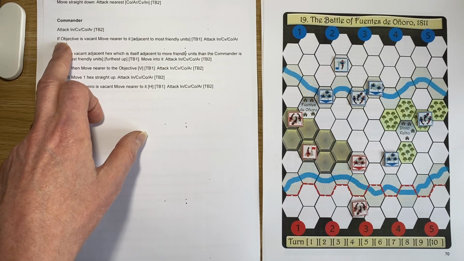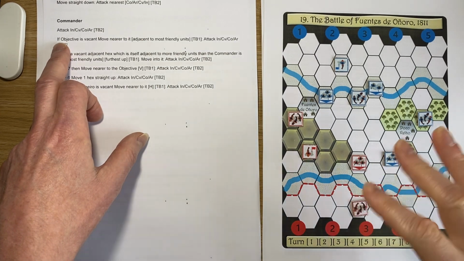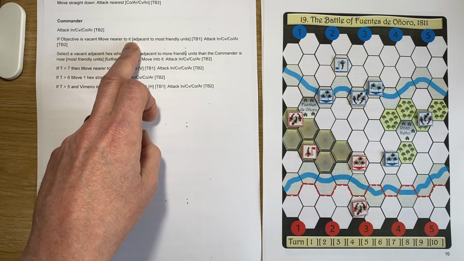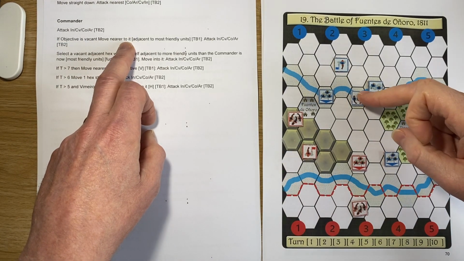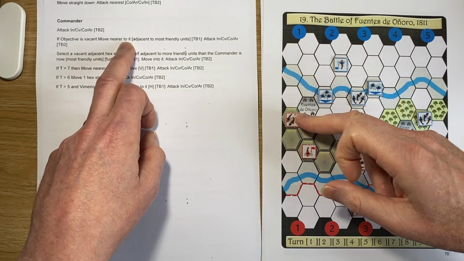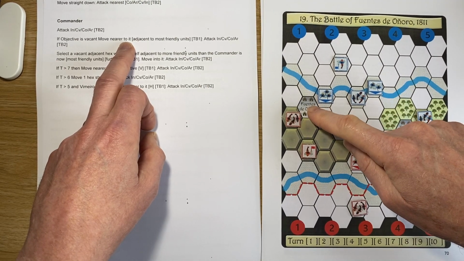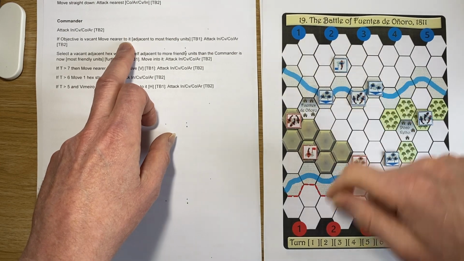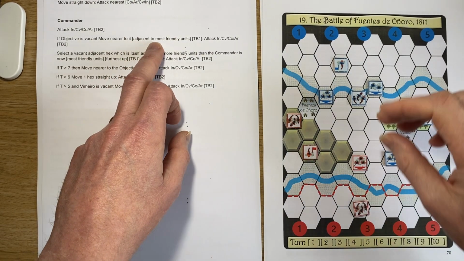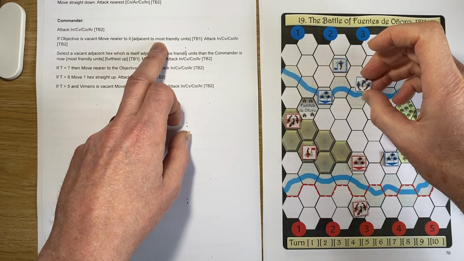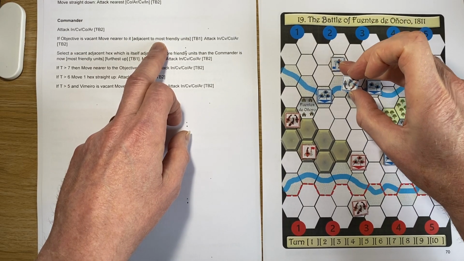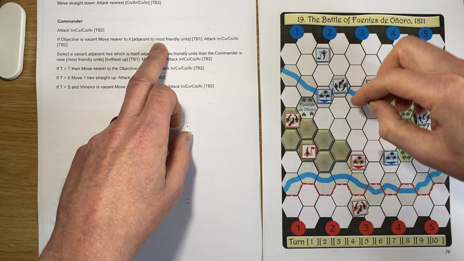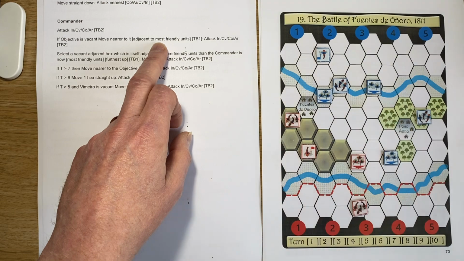Another instruction picked out from one of the commander instructions in one of the battles says if the objective is vacant, move nearer to it. Again, just like the cavalry and so on, he'll do that. So if this was the objective, then he'll move nearer to it. The tie break for him is to move adjacent to most friendly units. Okay, so if he was there, then he will try to move nearer to this.